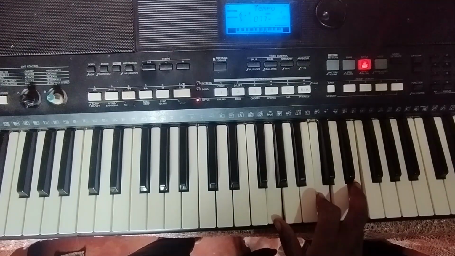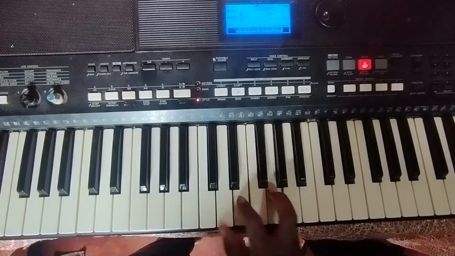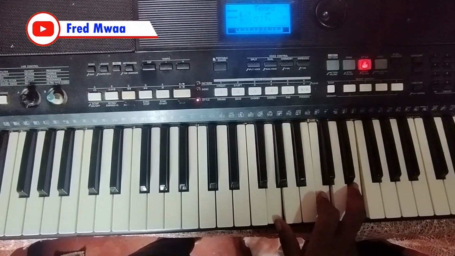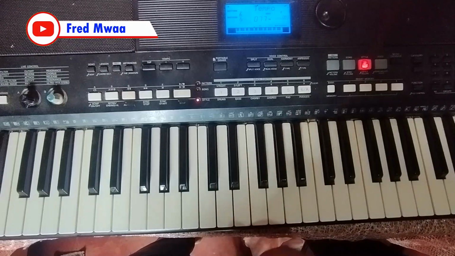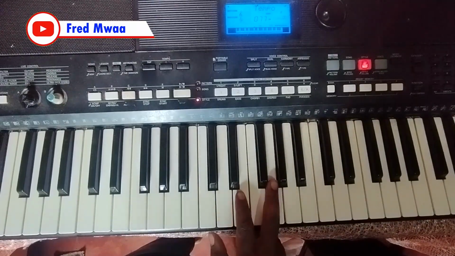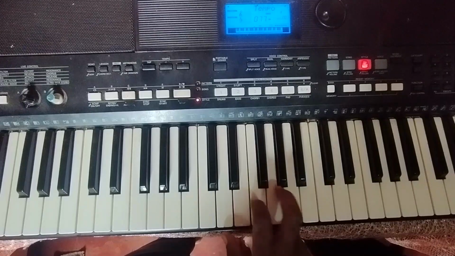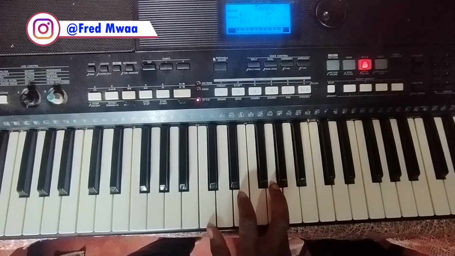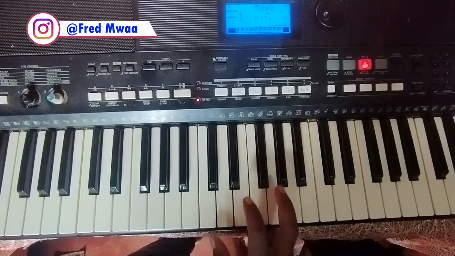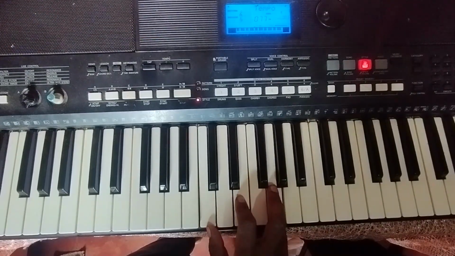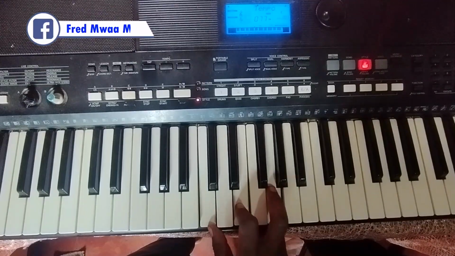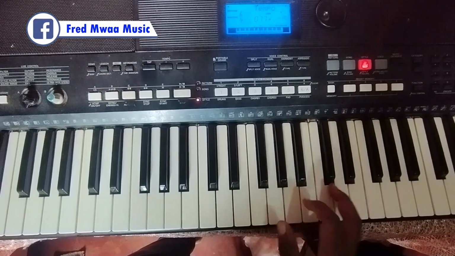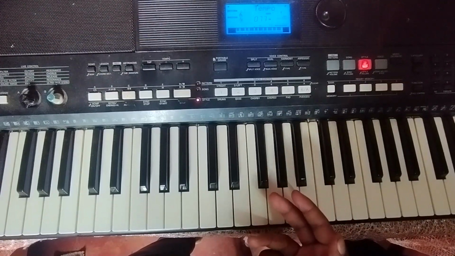So kwa kila chord kila chord iko na inversion mbili. So kwa kila chord kuna chord 3 tofauti but on the same key. So tuna root, first inversion na second inversion. So this formula ita apply kila mahali.